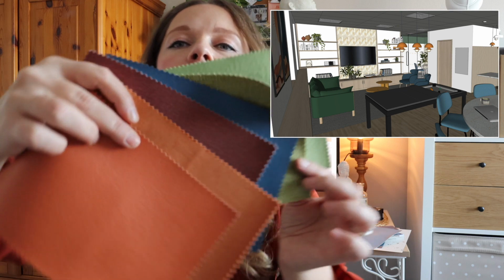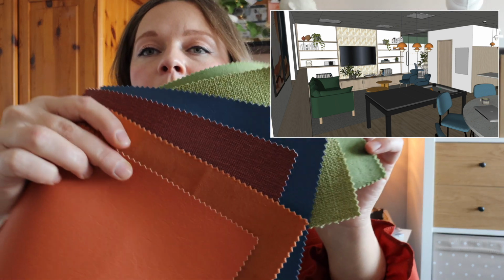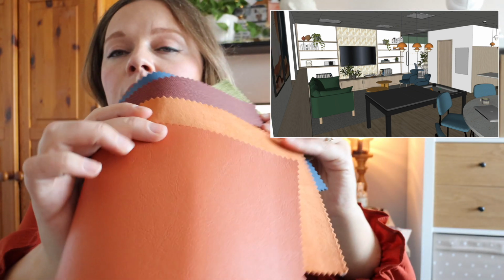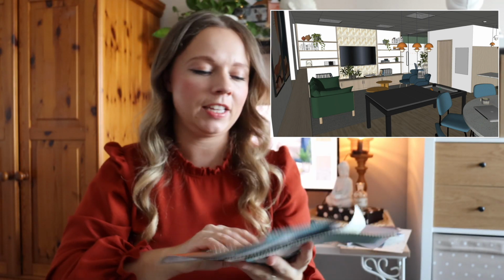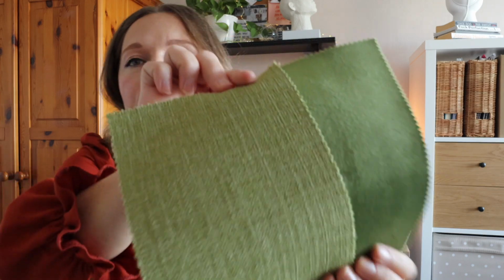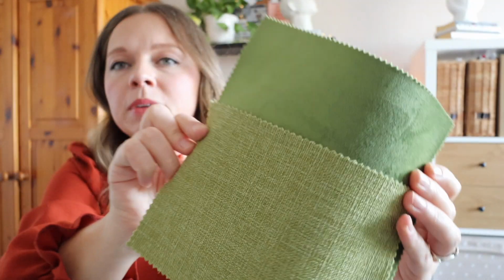Then the color fabric selection I've gone for the multiple furniture pieces: if you remember when I talked about the concept for the living space, it needs to be quite lively and we are bringing color in. Again, I've got options just in case. I've gone for these greens, with a bit of flexi.